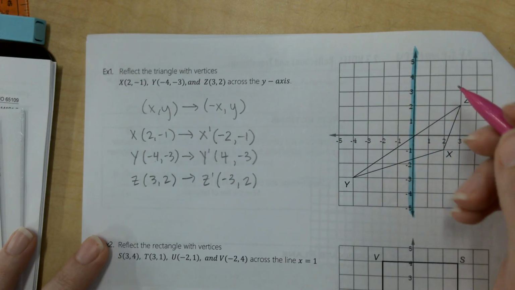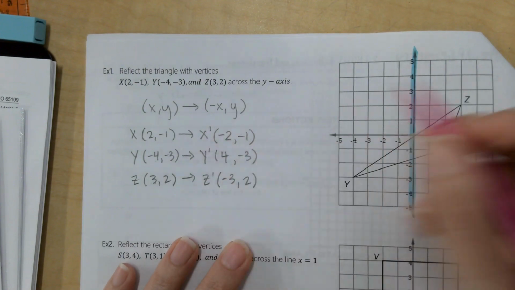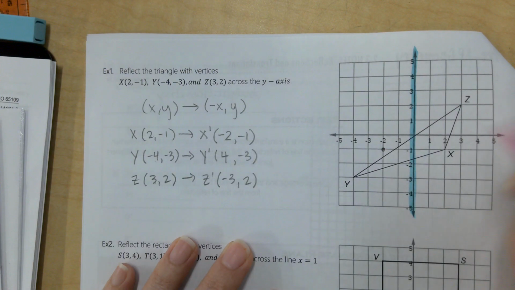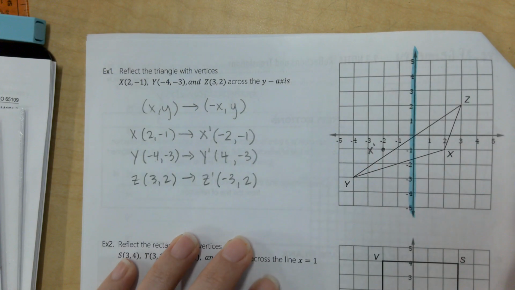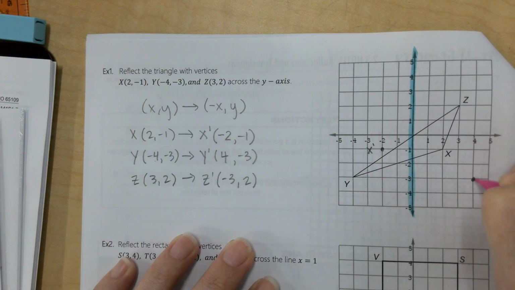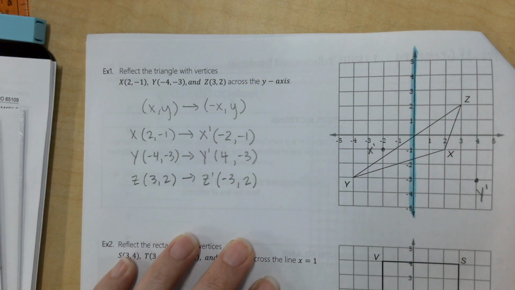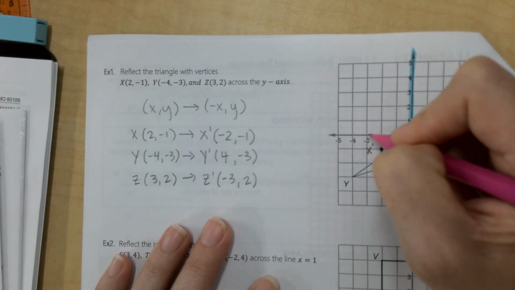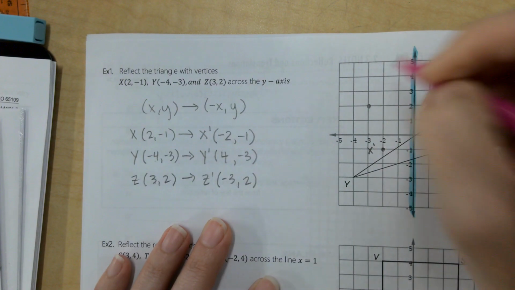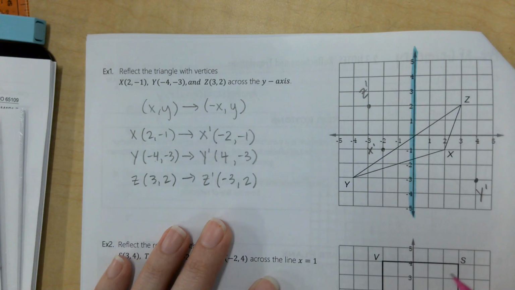Okay, so let's graph it and make sure that that's right. So x prime is at -2, -1. Y prime is at 4, -3. And z prime is at -3, 2. Okay, so I'm going to connect those.